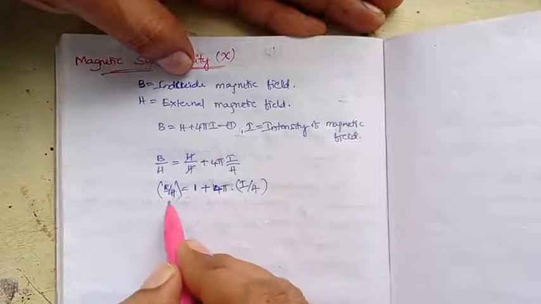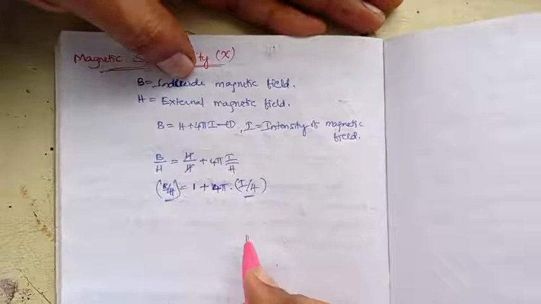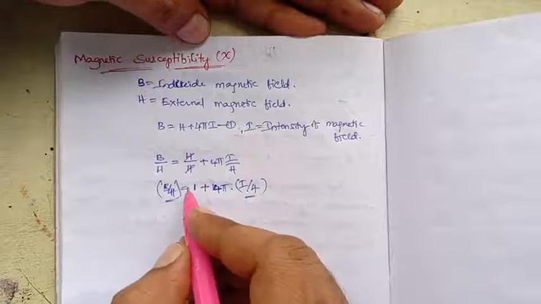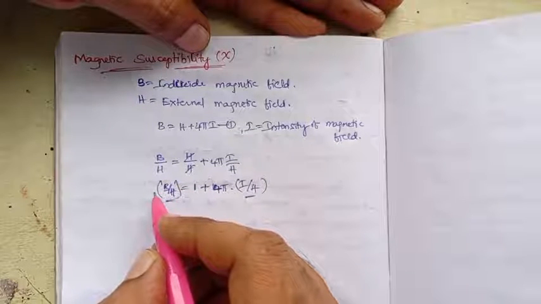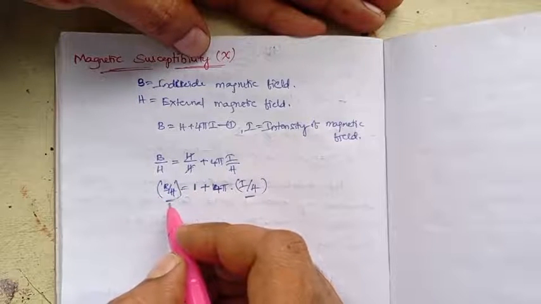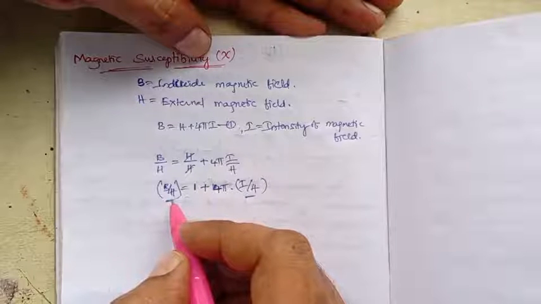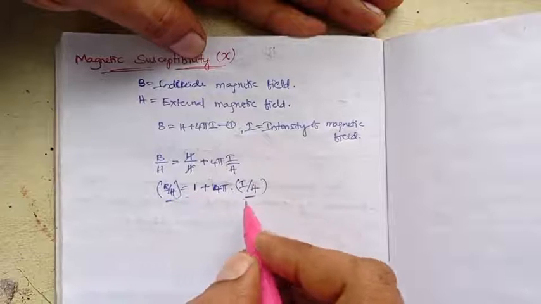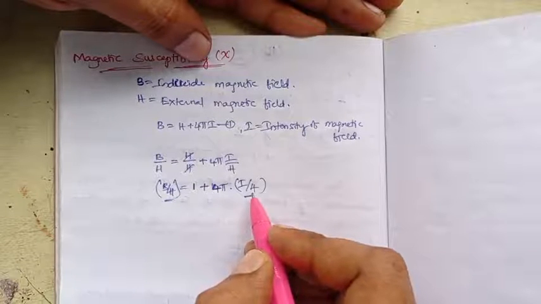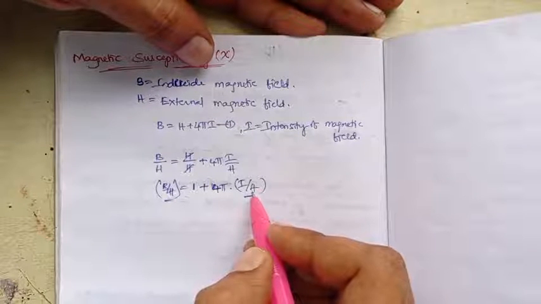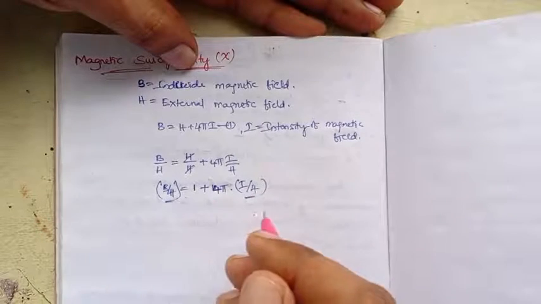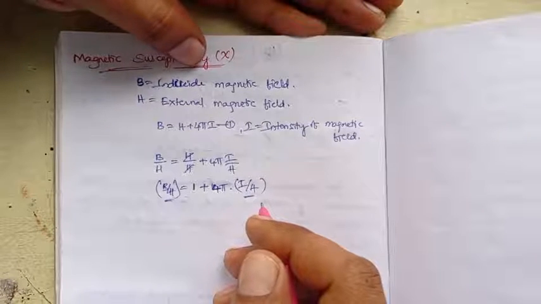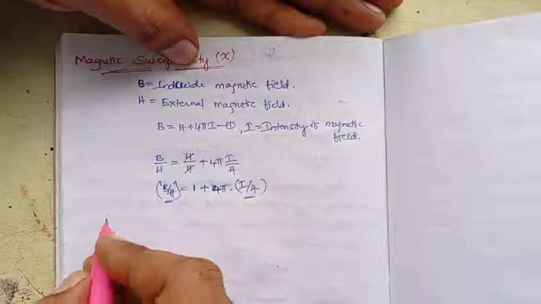Here these particular ratios, right? The ratio of induced magnetic field by external magnetic field will define a certain character of the magnetization, and the intensity of magnetization by external magnetic field will give you a certain character definition, right?